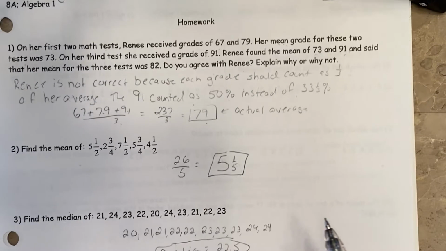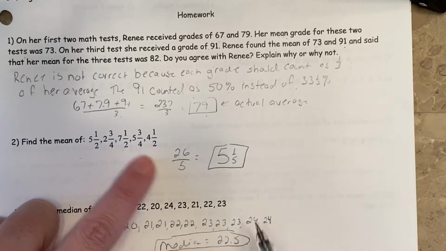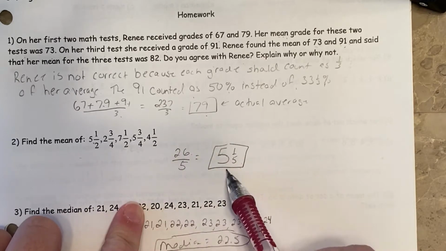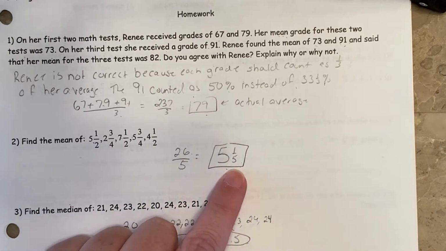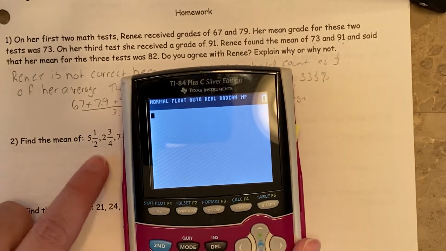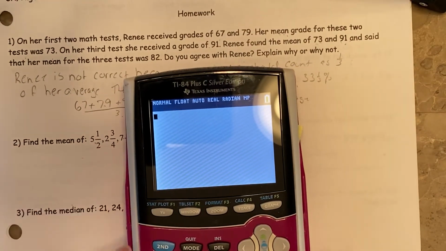All right, number two, find the mean of the following. So you want to get the sum of all the numbers, which is 26, divided by 5, and you get 5 and 1/5, or 5.2. I want to remind you that you can do this on your calculator, and this is good too because I didn't show you one with fractions yesterday.